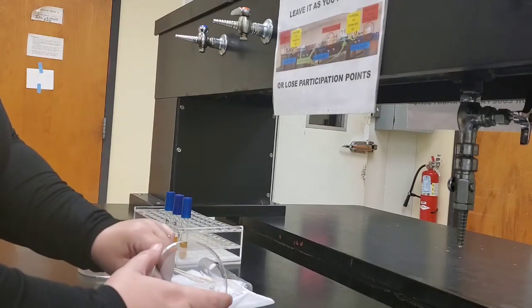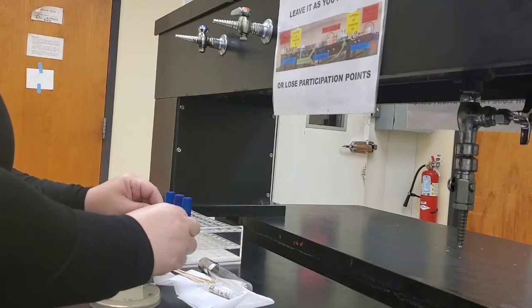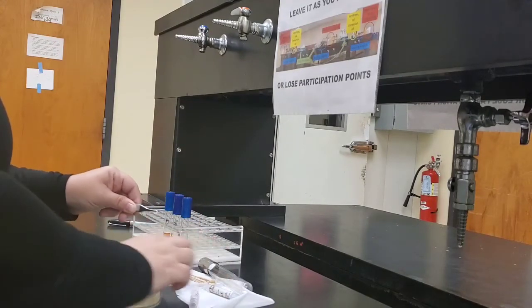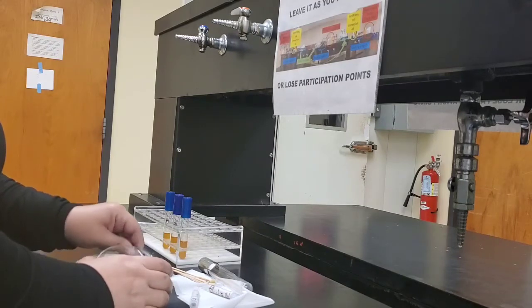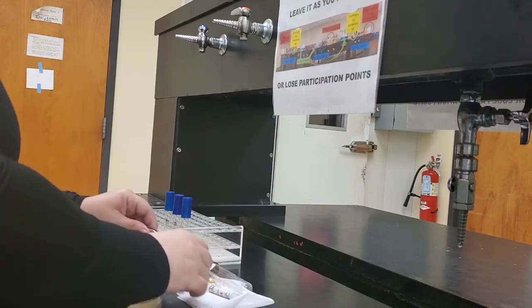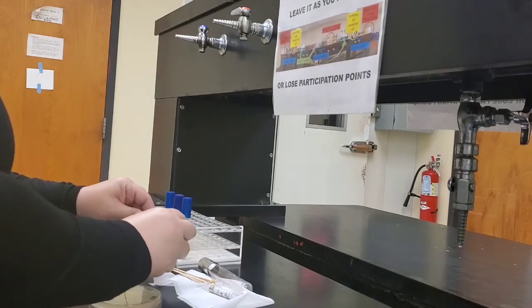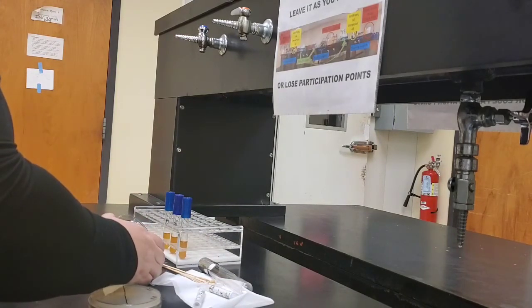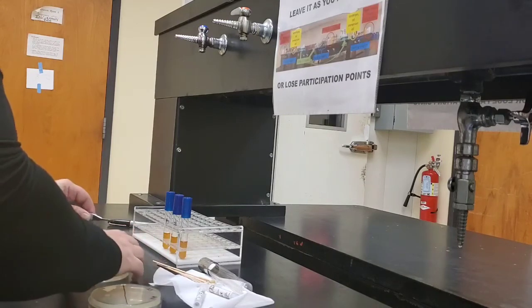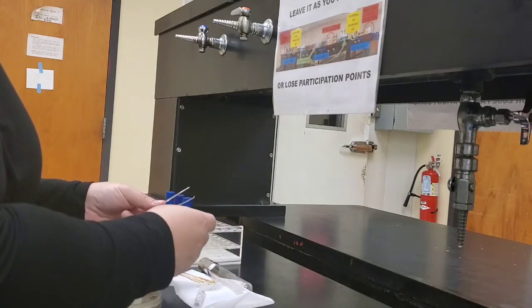We're going to apply it to one plate, carbenicillin to another plate, carbenicillin to our 3rd plate. Kind of push the disc down to make sure that it's seated onto the surface of the medium.